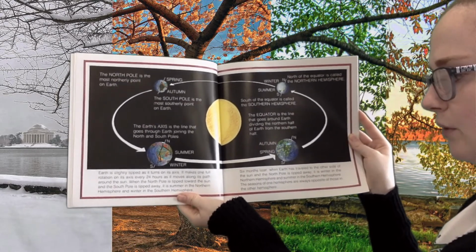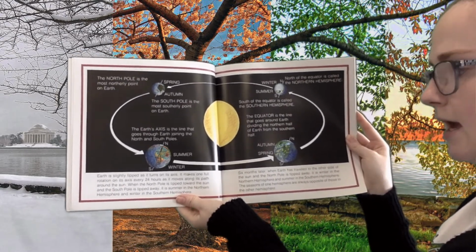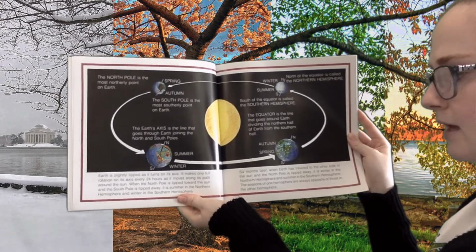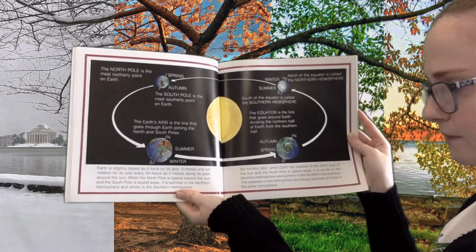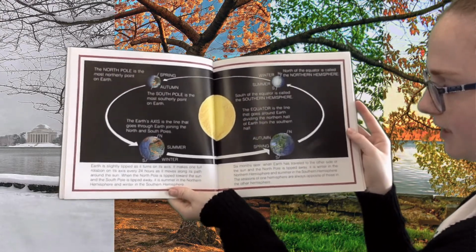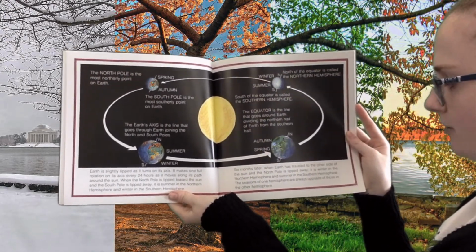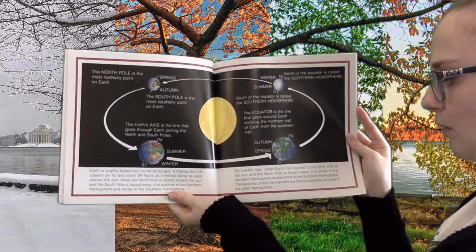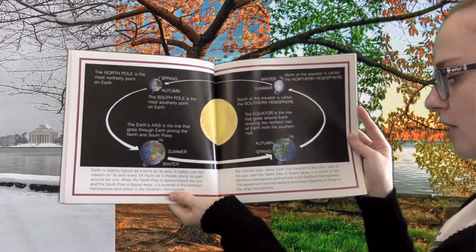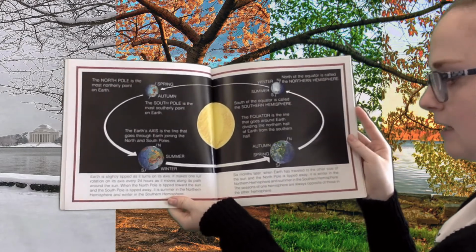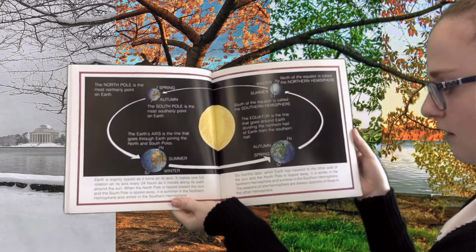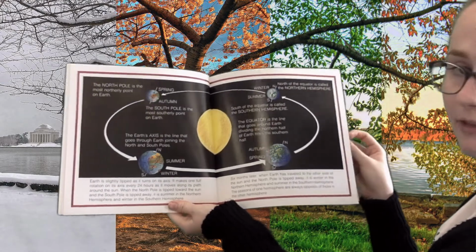When the North Pole is tipped towards the sun and the South Pole is tipped away, it is summer in the northern hemisphere and winter in the southern hemisphere. 6 months later, when Earth has traveled to the outer side of the sun and the North Pole is tipped away, it is winter in the northern hemisphere and summer in the southern hemisphere. The seasons of one hemisphere are always opposite of those in the other hemisphere.